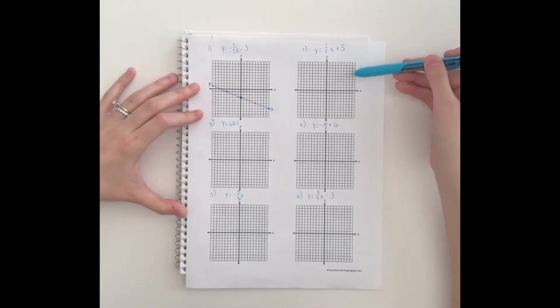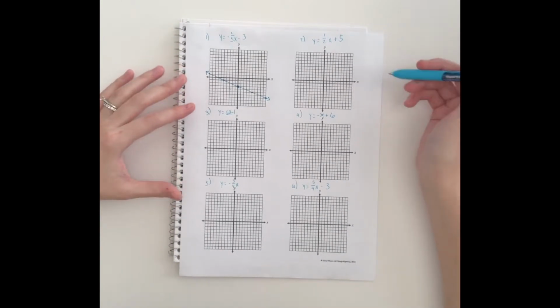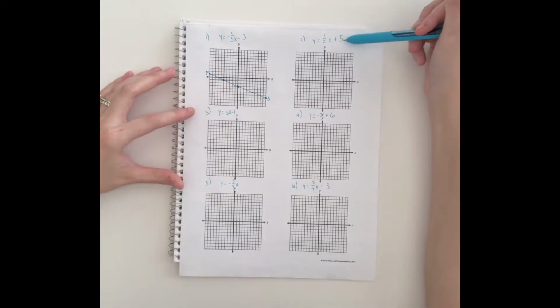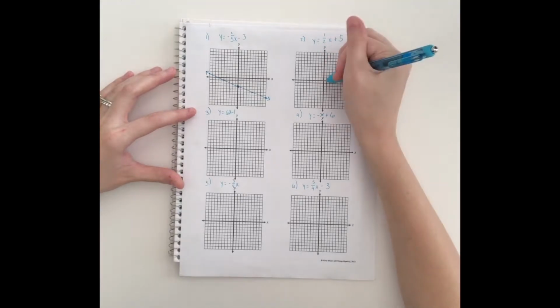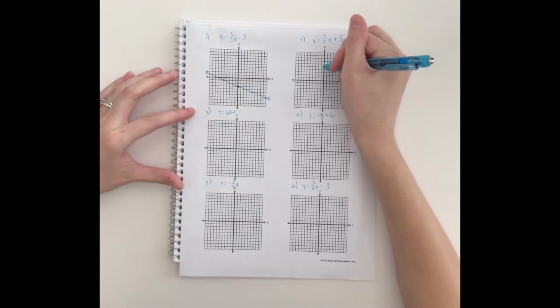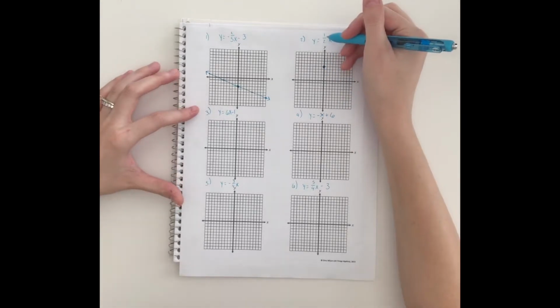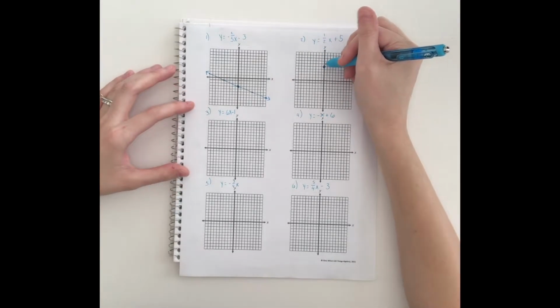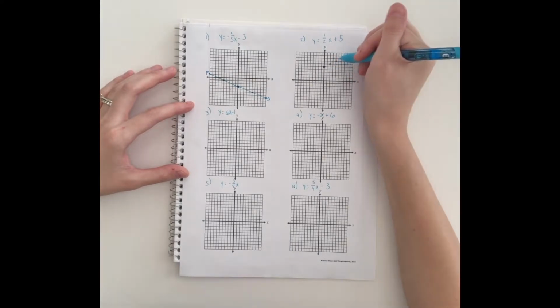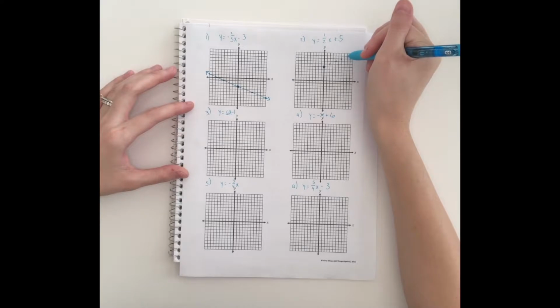Let's look at this example. y equals 1/2 x plus 5. Once again, we're going to start with our y-intercept, which is 5. So 1, 2, 3, 4, 5. We graph it at positive 5. This one's a positive slope, so rise over run. We're going up 1 over 2, up 1 over 2, and so on.